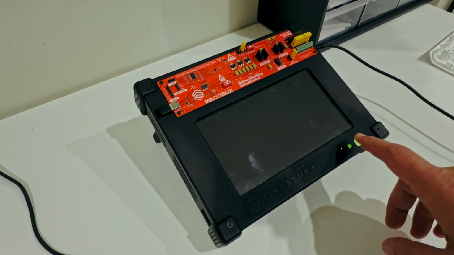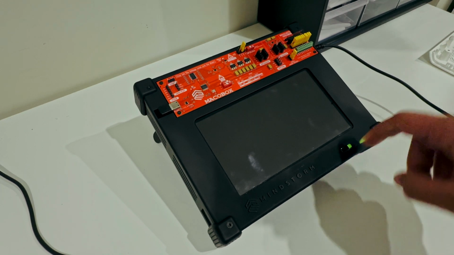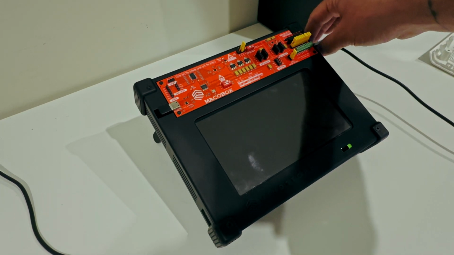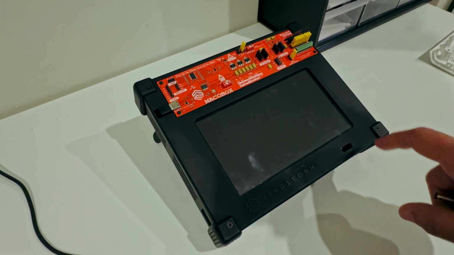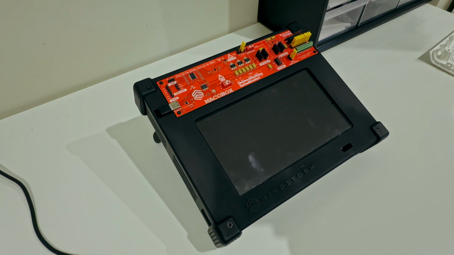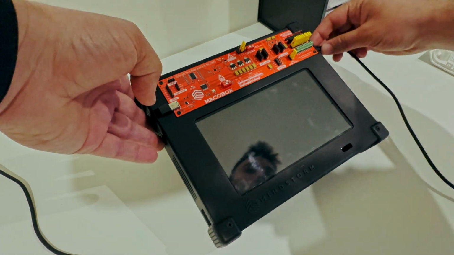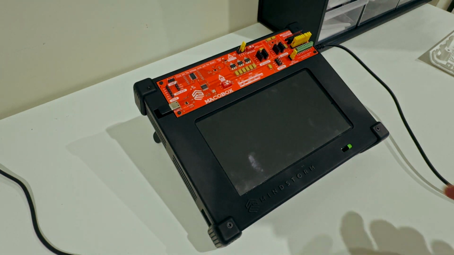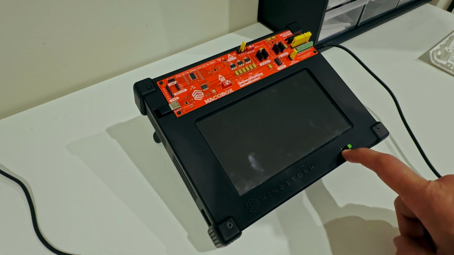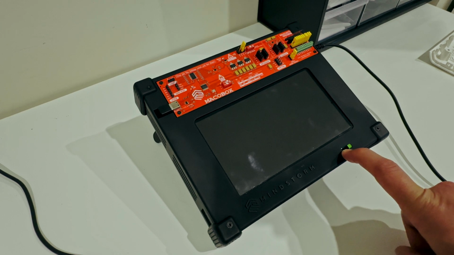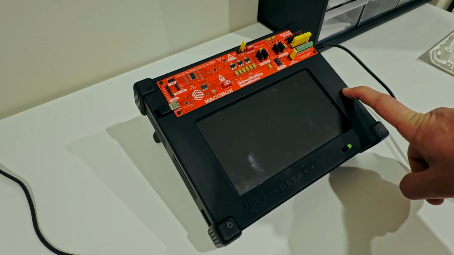In this case, the green LED is on because we are charging the MACOBOX. If I unplug this one, all is turned off. If I unplug the jack another time, we can see the green light and orange light. Orange means that it is in charge mode. Okay, that's it.